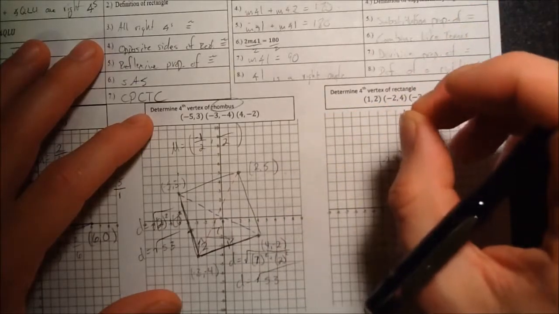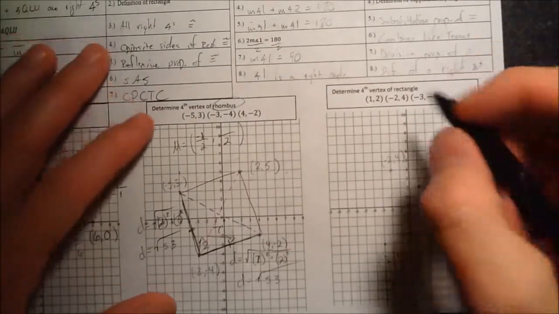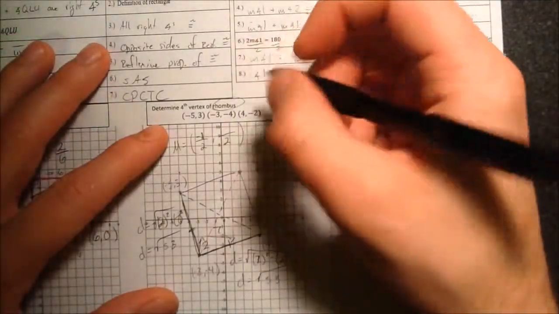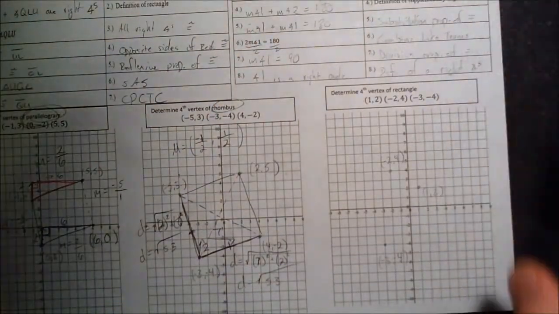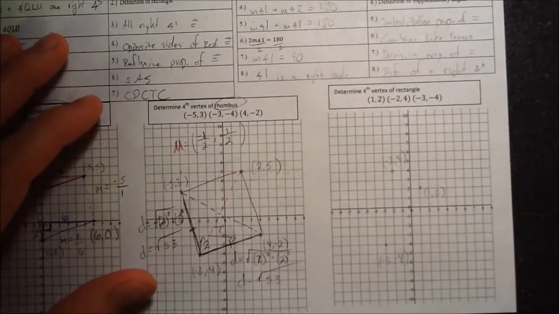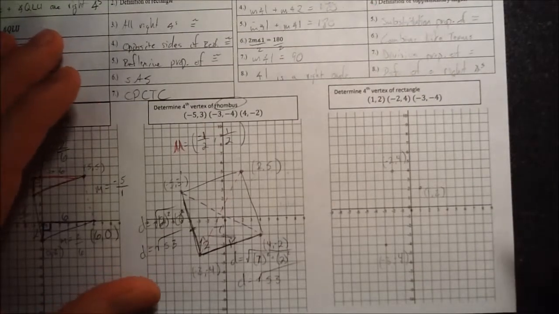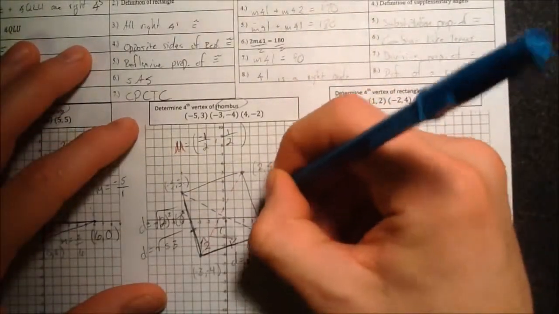So the sum of those, y1 plus y2, -4 plus 5 is a +1. So I can see that the midpoint of the red diagonal, I'll put this in red, is -1/2, 1/2.